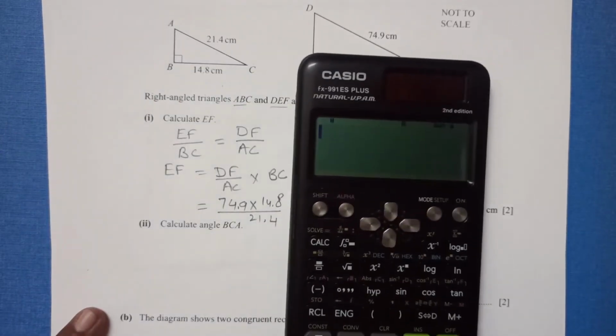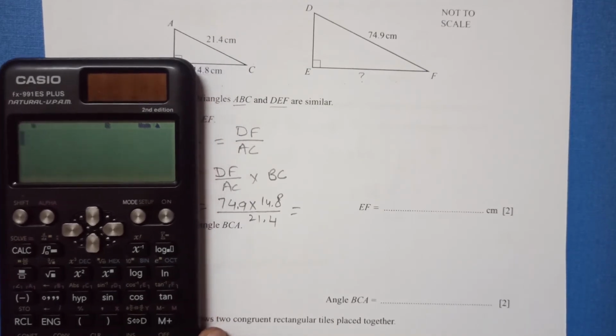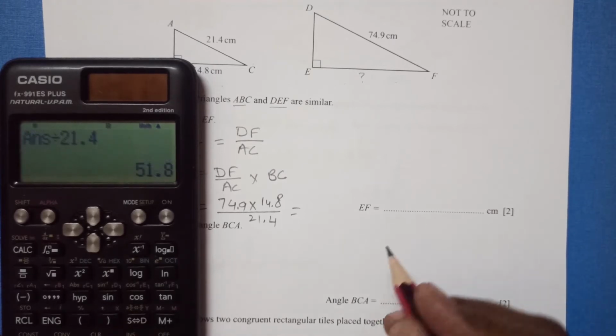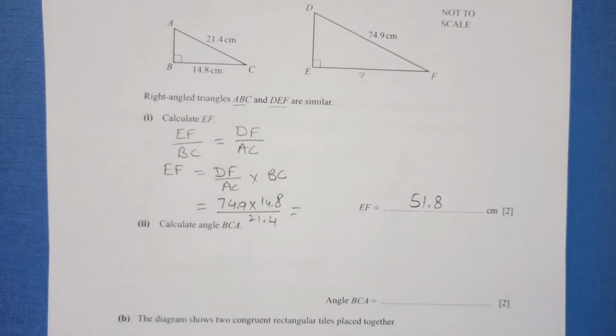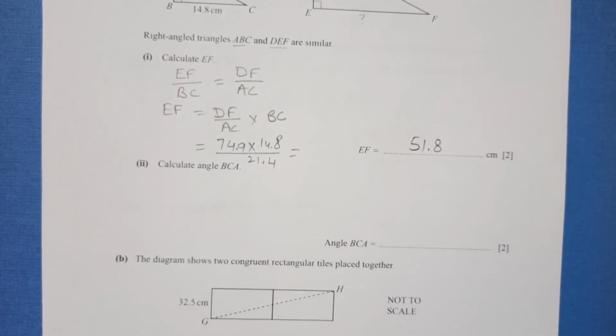So let's calculate that. We have 74.9 times 14.8 divided by 21.4, which is 51.8. So that is our final answer. 51.8 is side EF. Now calculate angle BCA.